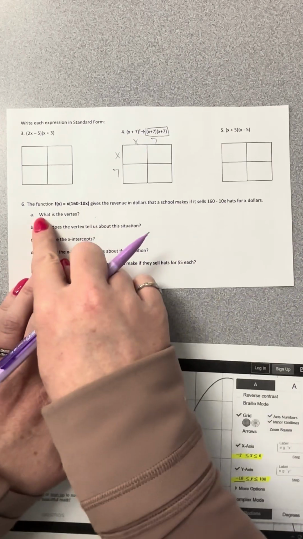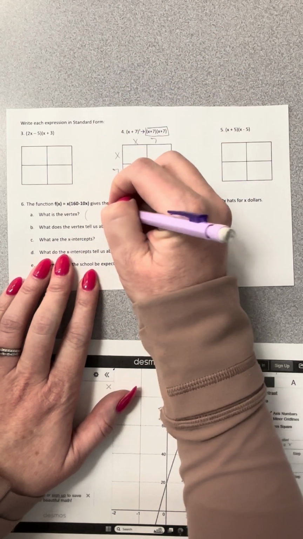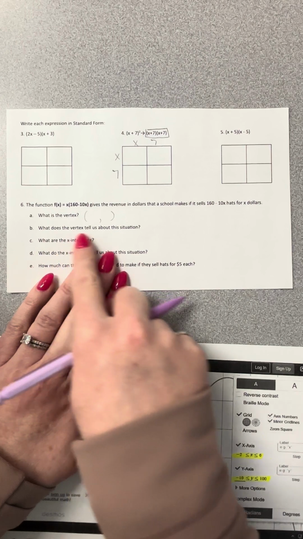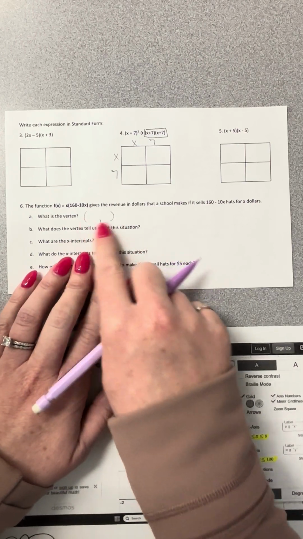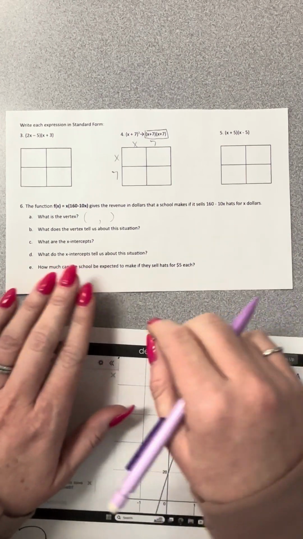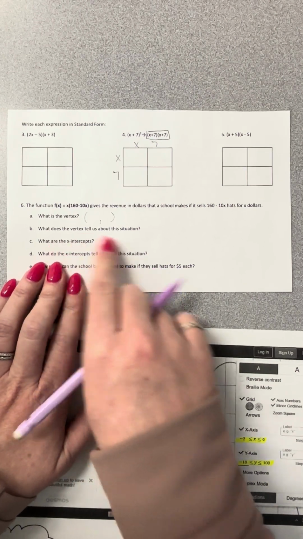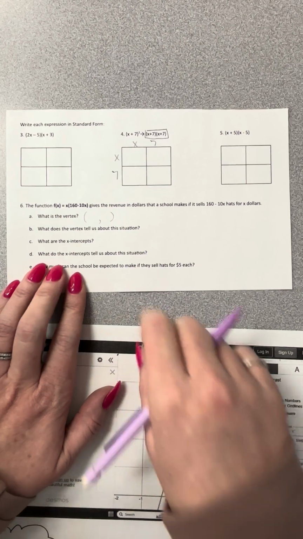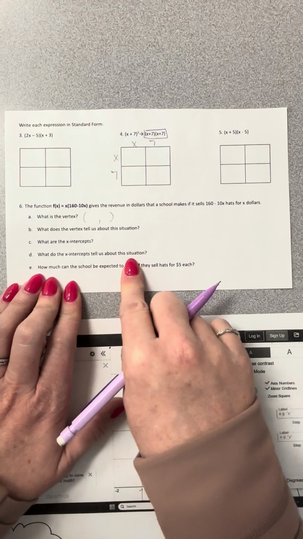So the first question, A, what is the vertex? So you're going to have something in parentheses, with a little comma in between. Then it says, what does the vertex tell us about this situation? So we're seeing what these numbers tell us about how much they're going to make and how much they're selling these hats for. Then what are the x-intercepts? So you're going to have the two places where your graph crosses the x-axis. And then D says, what do these x-intercepts tell us about this situation?